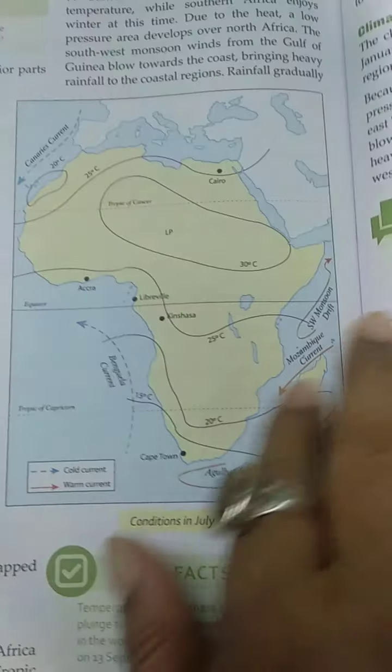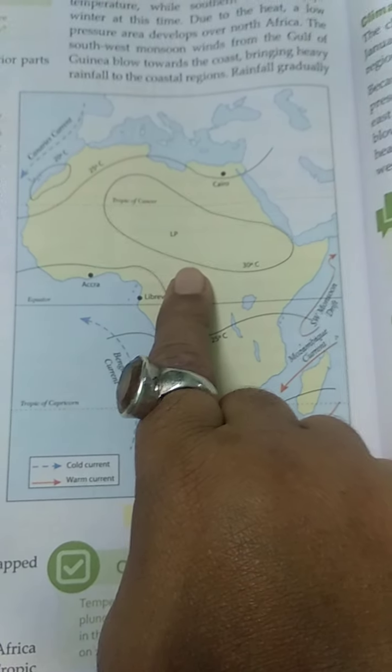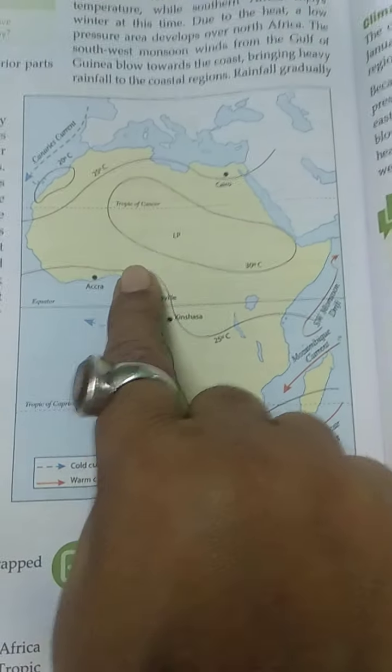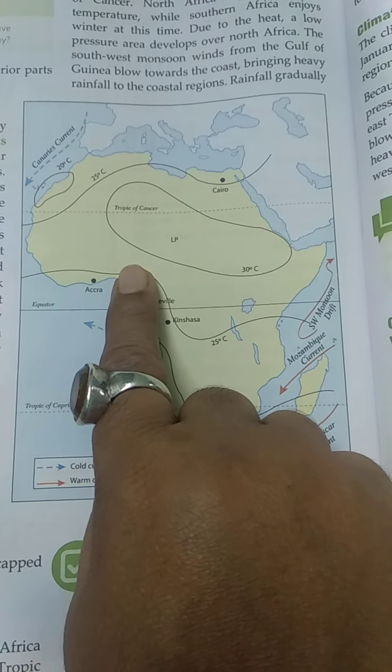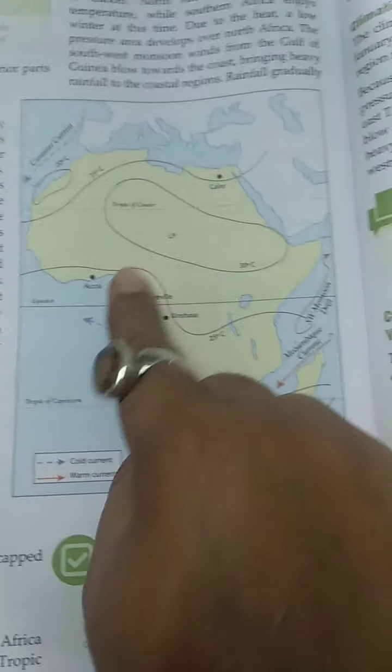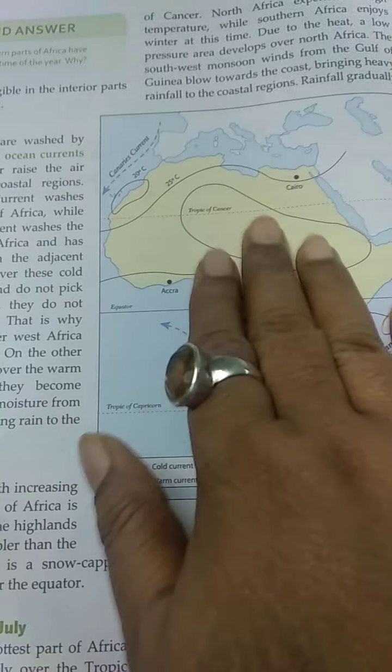The coastal areas experience something different, and the middle interior parts experience something different, because the effect of the seas is not seen in the interior parts, as there it is high altitude. Next comes the ocean currents.